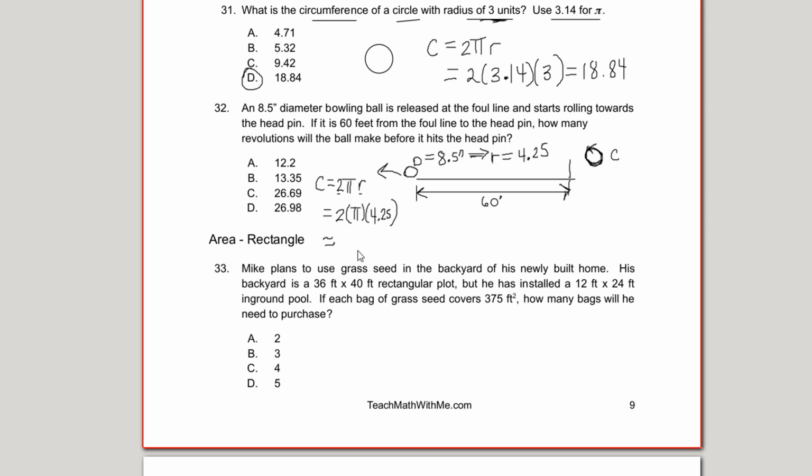I'm going to get approximately, and I'm going to go out to 4 decimal points, 26.7035, and this is inches. That's one circumference of that bowling ball. We need to know how many circumference or revolutions in 60 feet.